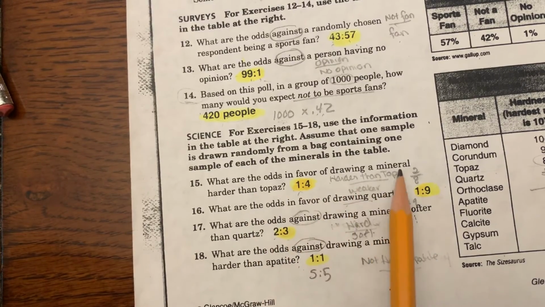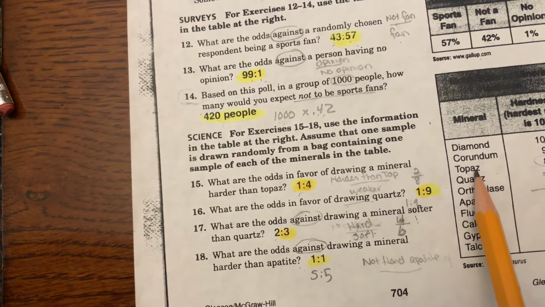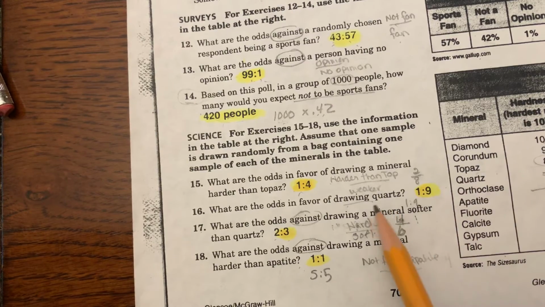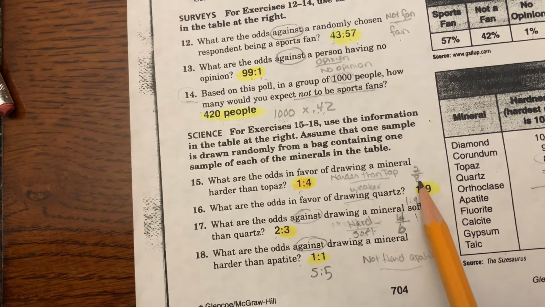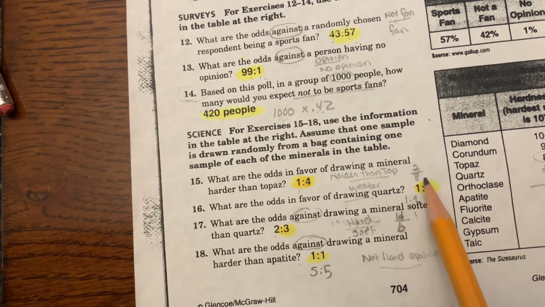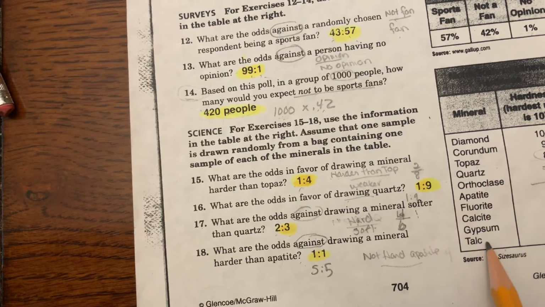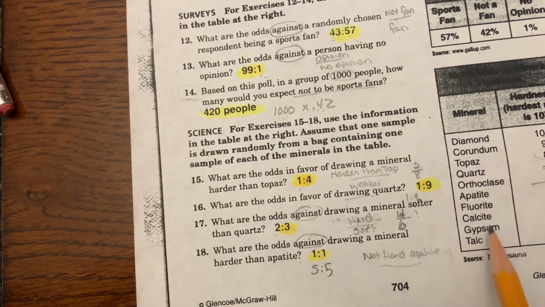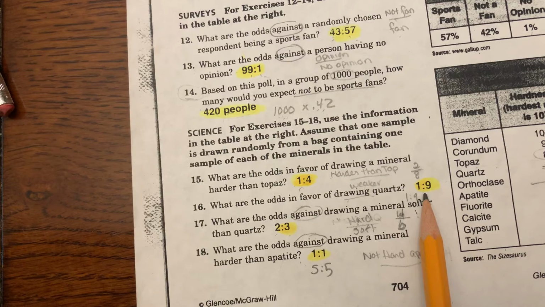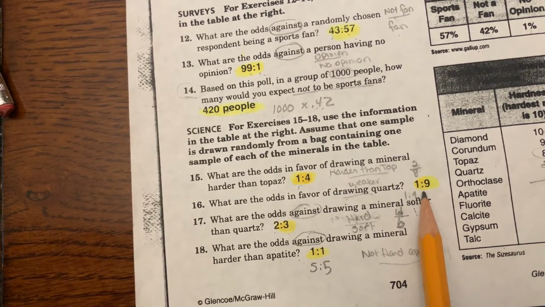What are the odds in favor of a mineral harder than topaz over weaker? So harder than topaz over weaker. This is a hardness and thickness would be 2 to 8. Only 2 of them are harder than topaz over 8 total. Or I'm not 8 total. 2 minus 10 total. What are the odds in favor of a quartz? Is 1 to 9. So quartz, 1 is quartz, 9 are not.